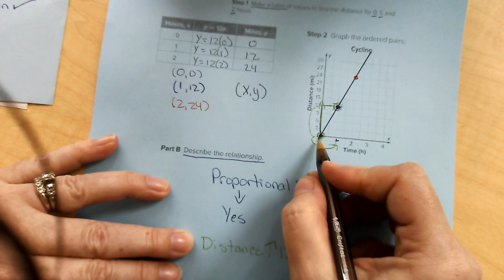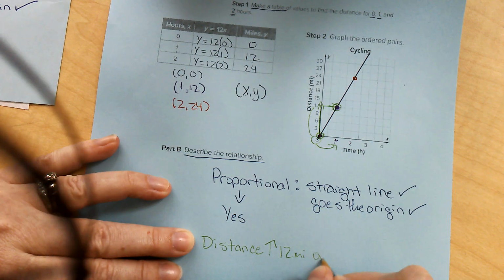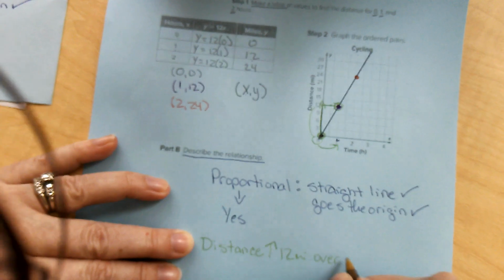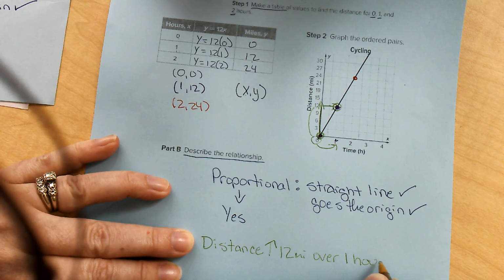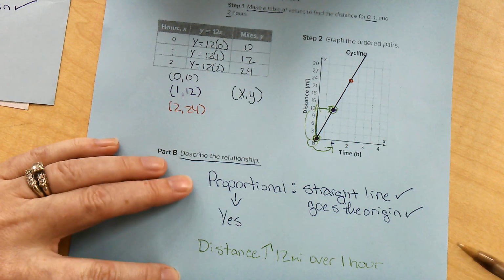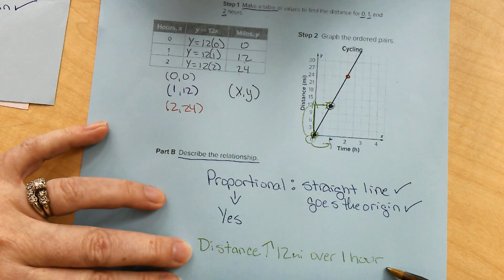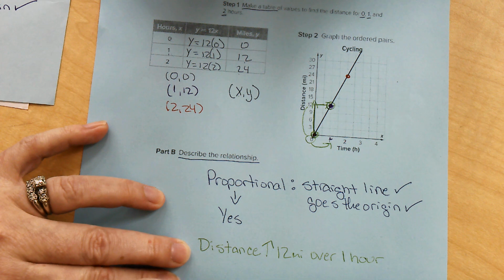And over the time is 1 hour, over 1 hour. So we determined it was proportional, and then we described our slope. All right, that's example 2.